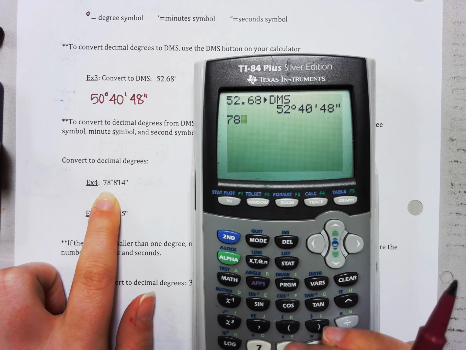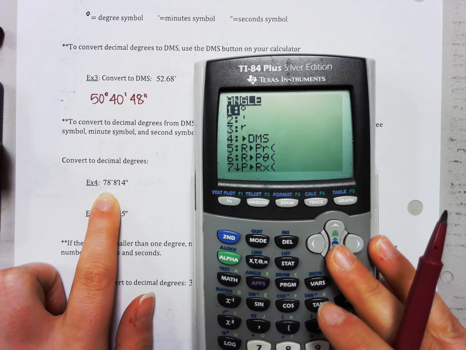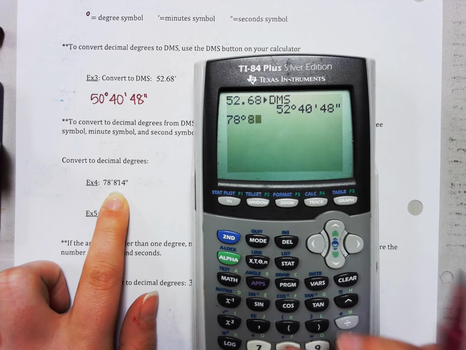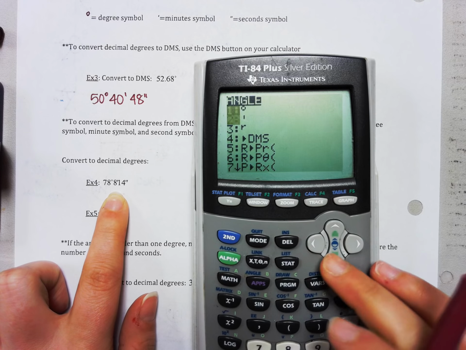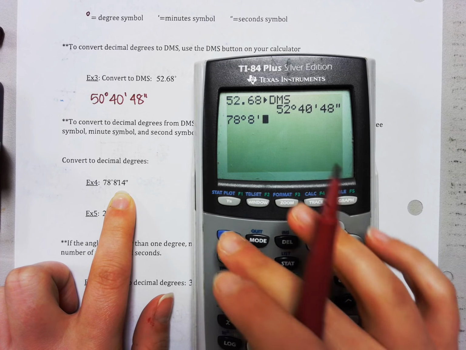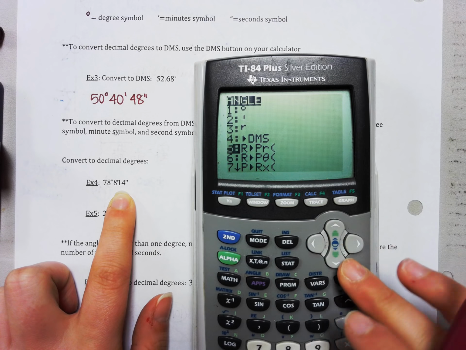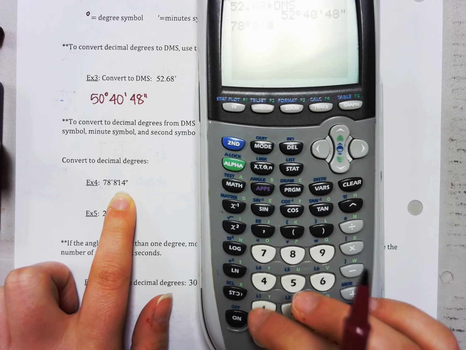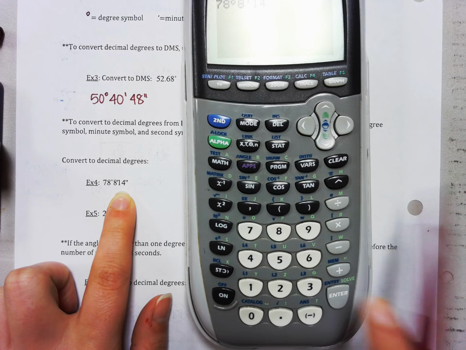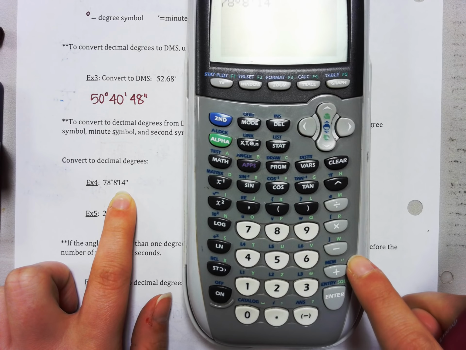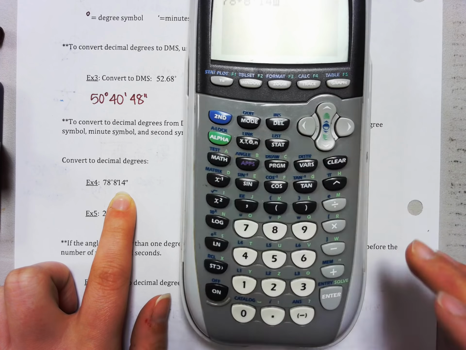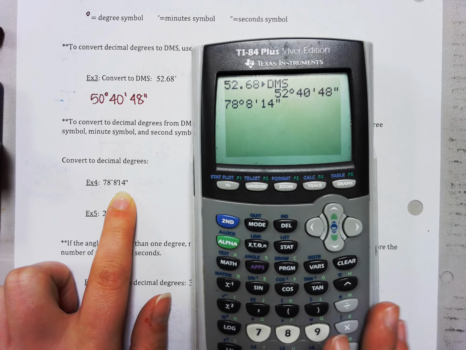So I'll type in my 78. I'll go to angle, second, and the App Store, and you should get angle. Type in my degrees, and then I'll put in my minutes. So 8 minutes, same place, second angle, scroll down to 2. And then we'll put in 14 seconds. Now, just so you know, there wasn't a seconds button in here. It's actually kind of hidden. So when I type in my 14 here, I have to go all the way to the plus sign, and you'll see the green second symbol. So you have to press the alpha button. Oops, that's the wrong button. Alpha and the plus sign, and you should get the minute symbol there.